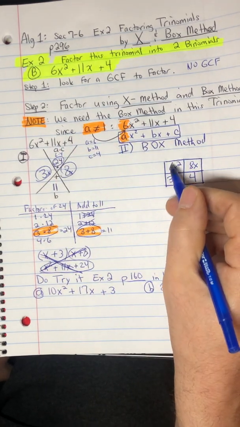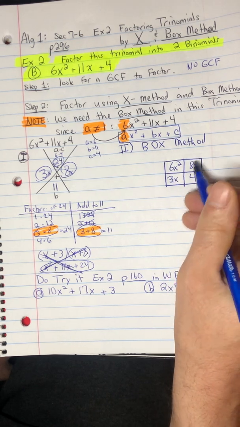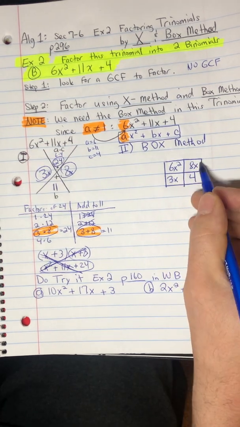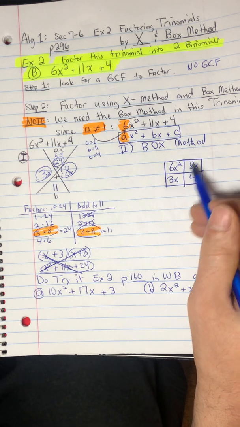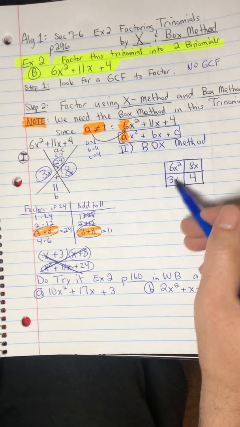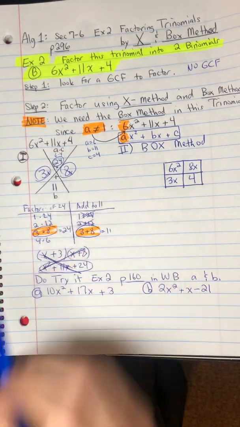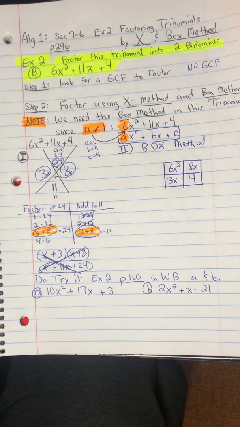So first term is here, 6x squared. The middle term are these two together, remember that? 3x plus 8x is 11x, that's the middle term. And then 4. So first term, middle term, last term always. And the middle term is always the diagonal. We had to break up 11x into 2 terms so that we can complete the 4 boxes. That's why we did the x method. We just made 11x into 3x and 8x.